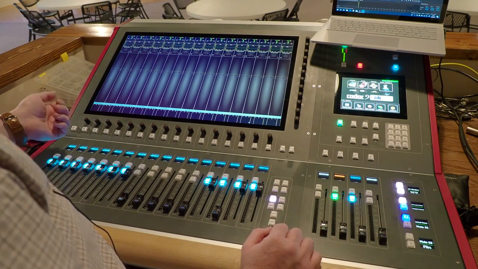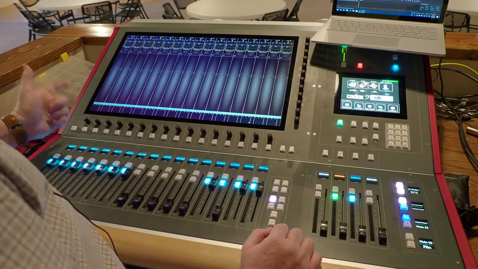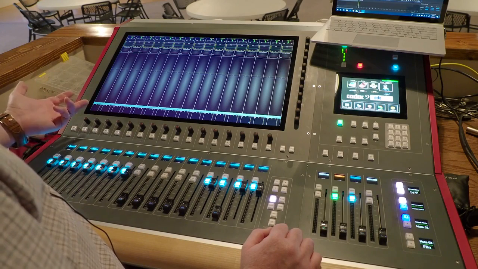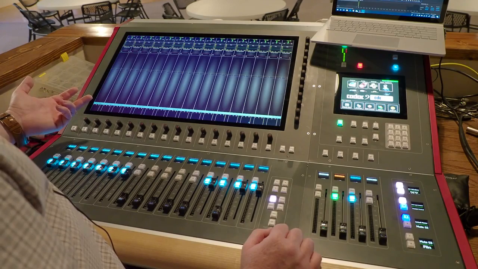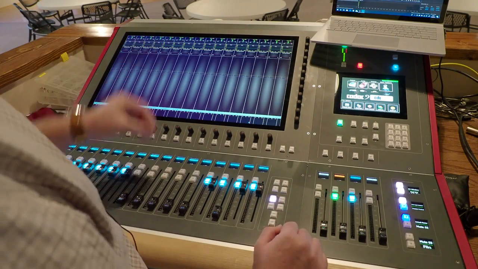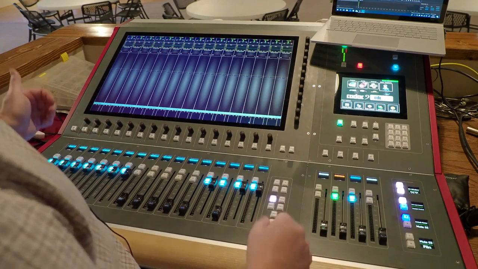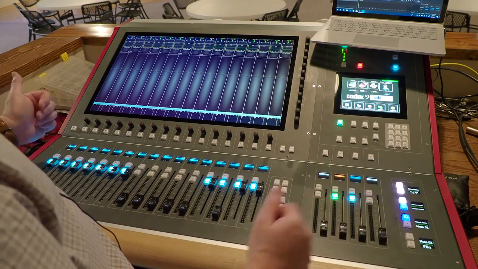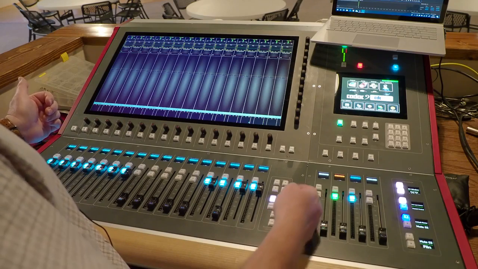Each of the outputs can be configured as an aux, a group, or a matrix, and any of those can be configured as a stereo bus. Obviously, it eats up 2 of the buses, but when I send things to a stereo bus, I get a pan, so I can pan left and right inside of it. Things like EQ can follow across the stereo pair as well.